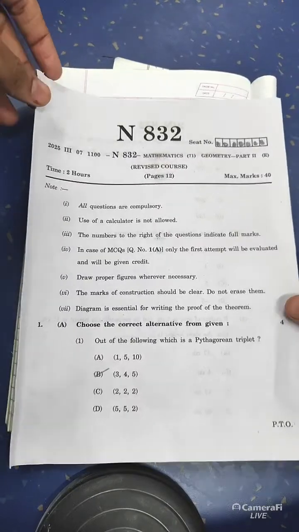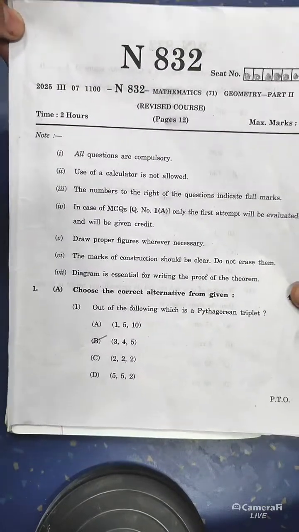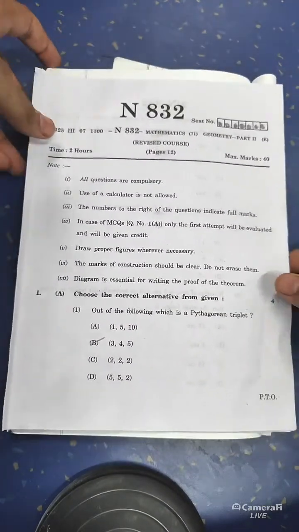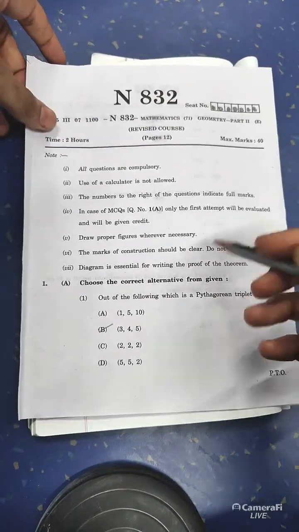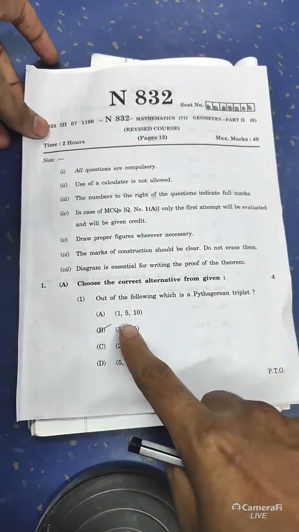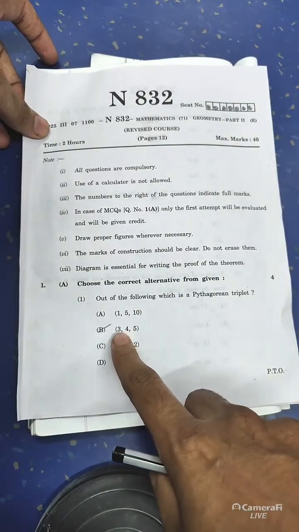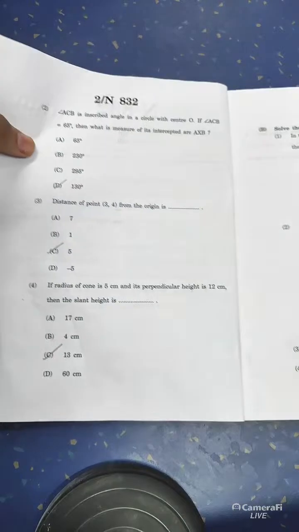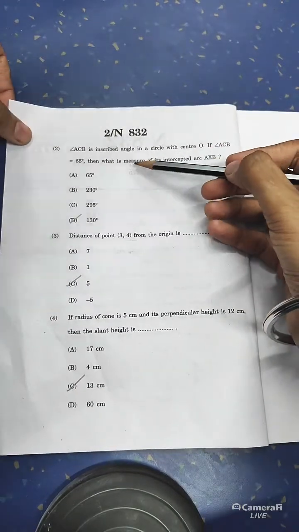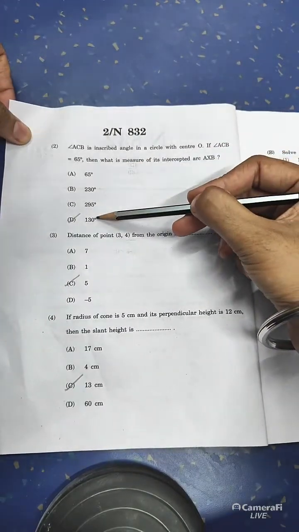Okay, so here is the geometry paper. Comparatively a bit difficult than what we had seen in algebra. So to start with the solution, the first one is option B, 3, 4 and 5. The second one is inscribed angle theorem, 130.